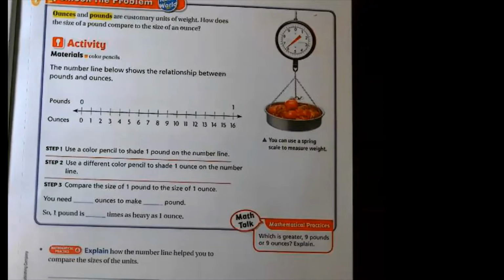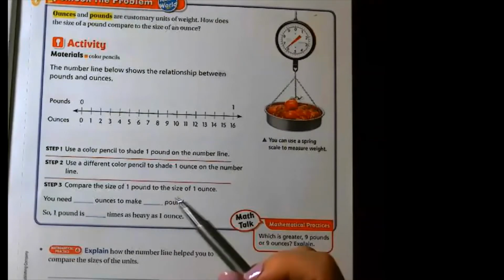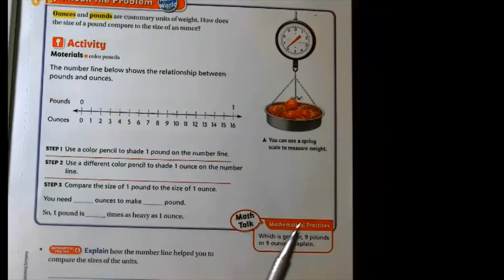All right, so ounces and pounds are customary units of weight. And we're going to look at, with our first activity, how does the size of a pound compare to the size of an ounce? So the number line below shows the relationship between pounds and ounces. Step 1 says, use a colored pencil to shade 1 pound on the number line.